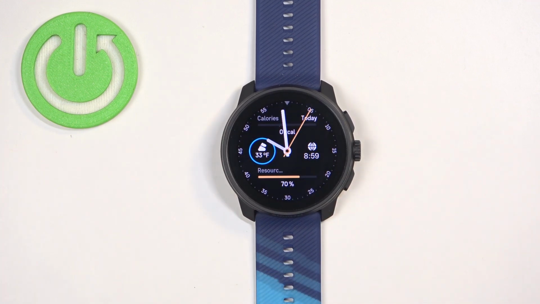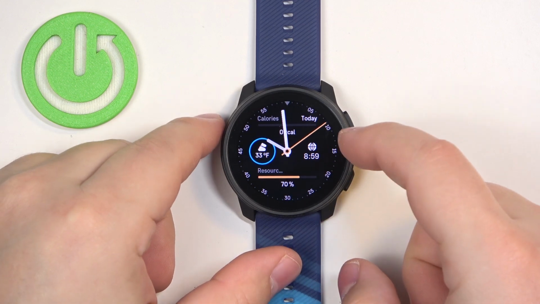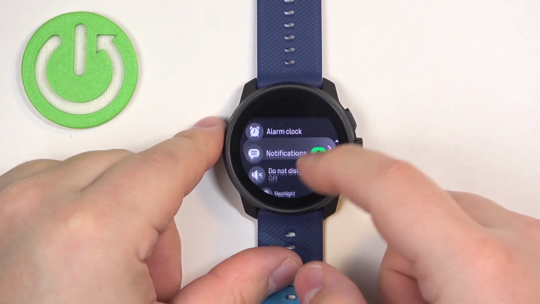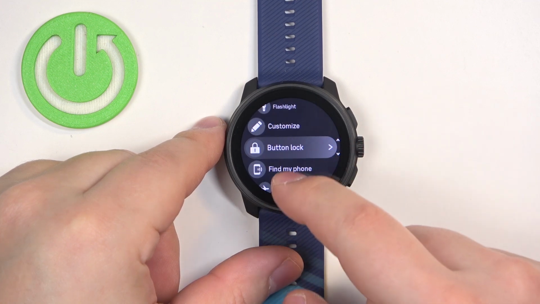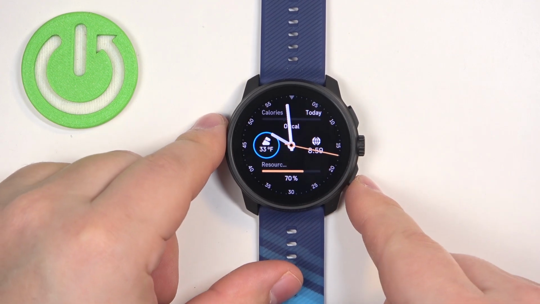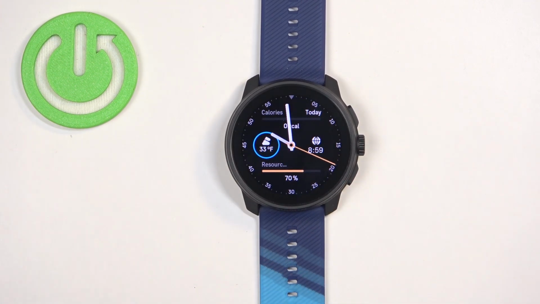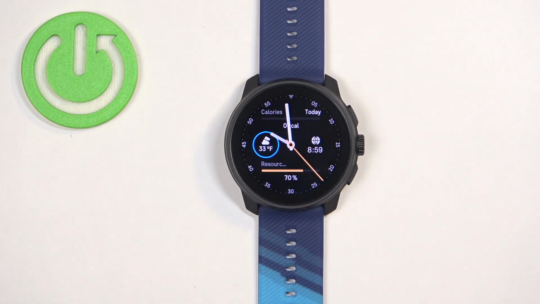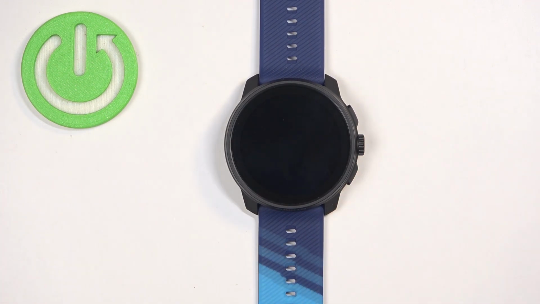Okay, and the last thing is the, what was it called? I believe it's button lock. Yeah. So basically, let's say you want to lock the buttons on your watch, so you won't press them by mistake and, let's say, stop your workout or do something else that would basically be caused by pressing the button.